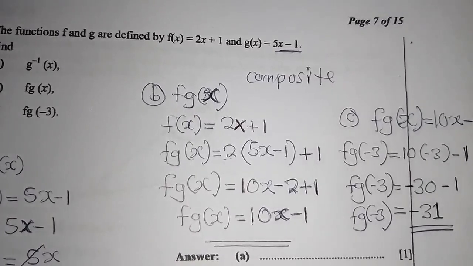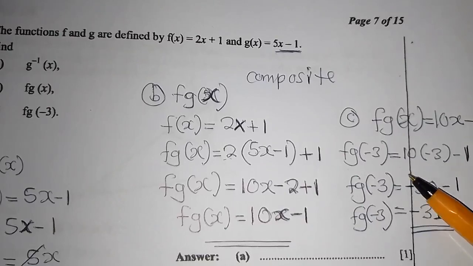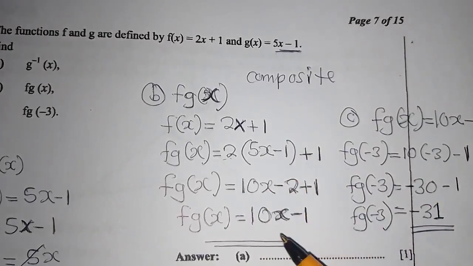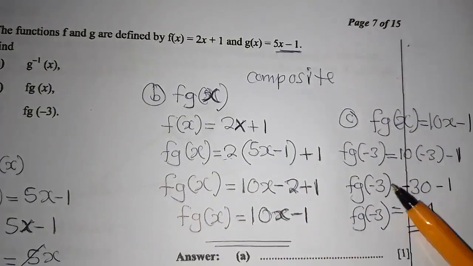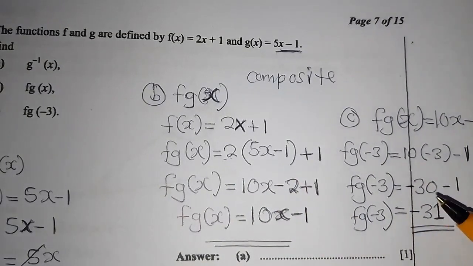These are procedures that you need to get. So for you to answer this one, you need to find the function here. This is the function we are going to use for us to find this one. So these are steps that you need to do.